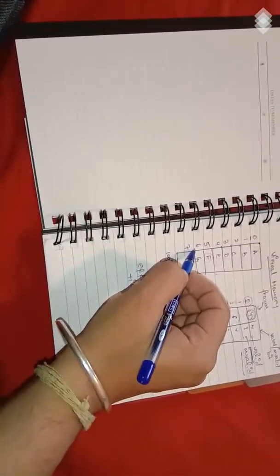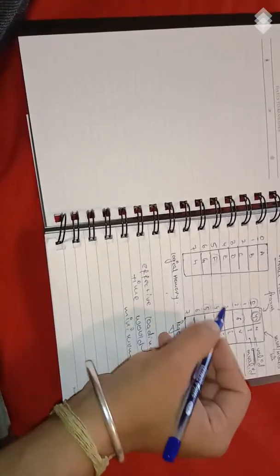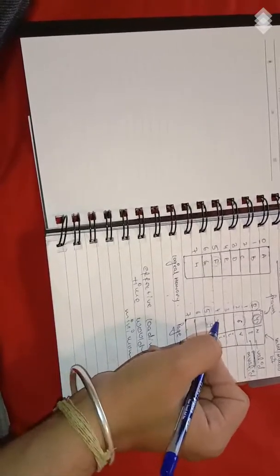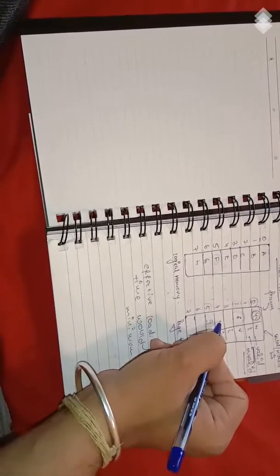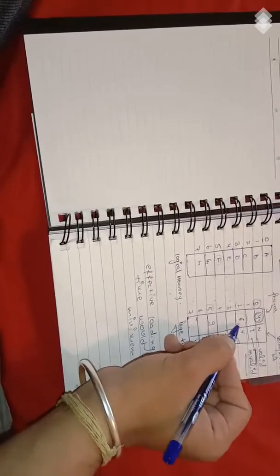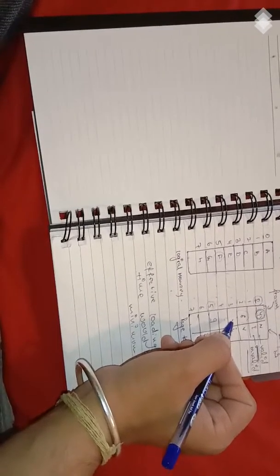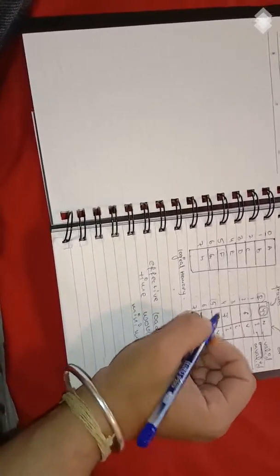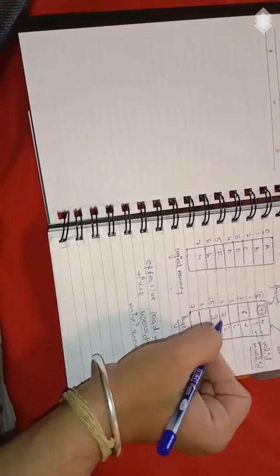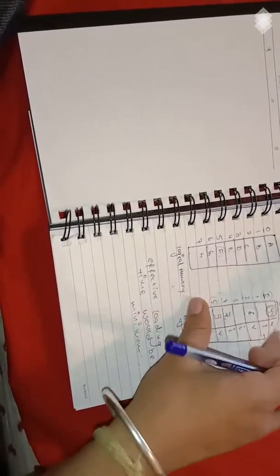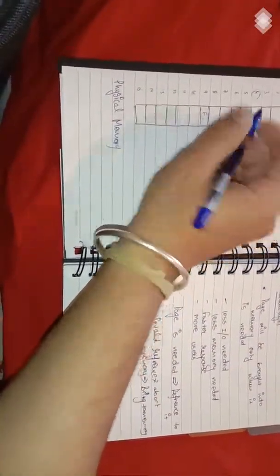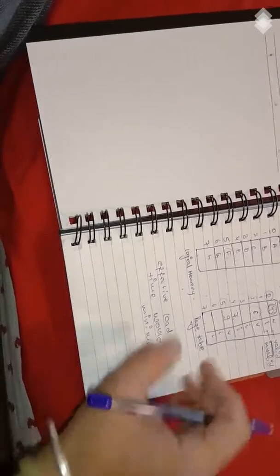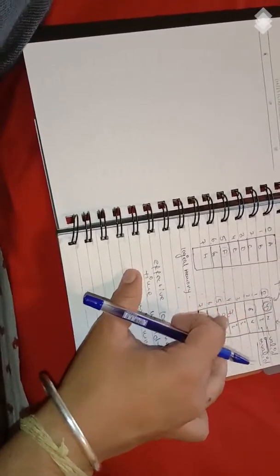For example, if we take page number 6 and assign frame number 3 or 4, since 6 has already been taken, let it be 7. If we put page number 7 at frame number 4, it has already been allocated.